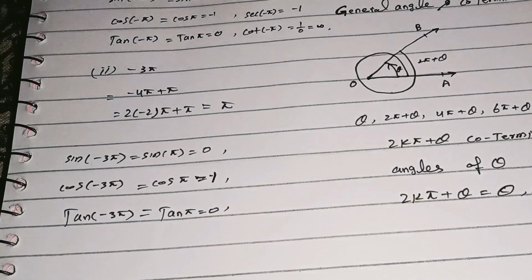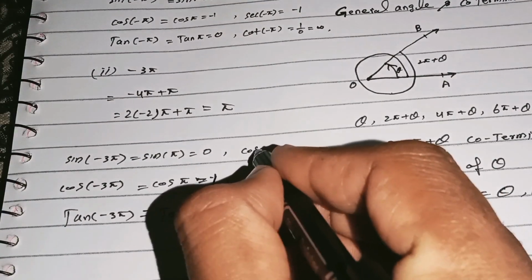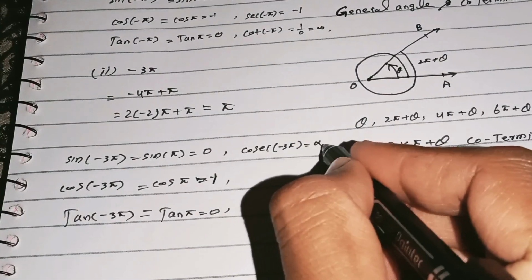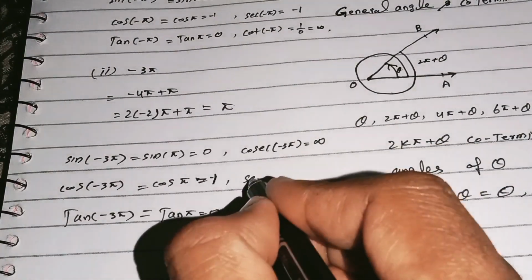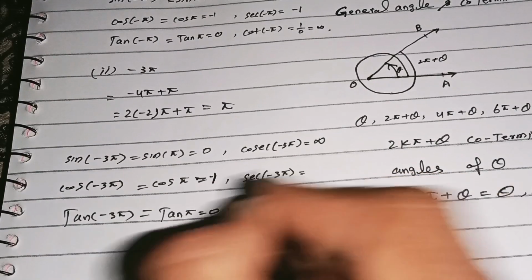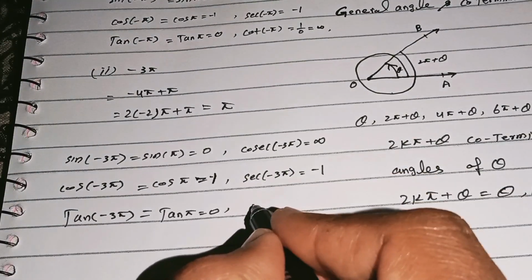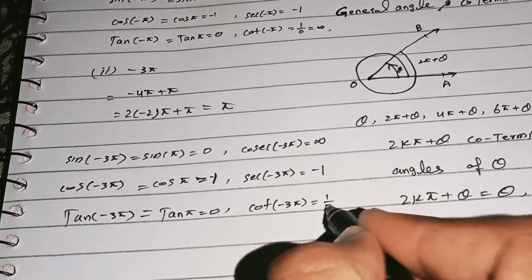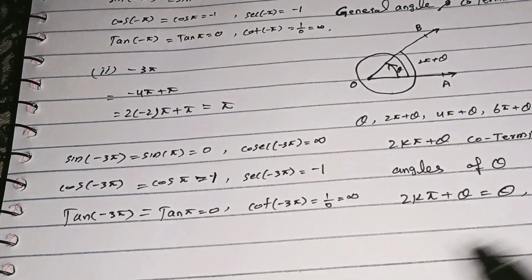And the remaining three trigonometric functions are reciprocals of these functions. So we have cosec of minus 3 pi is the reciprocal of 0, which is infinity, and sec of minus 3 pi is the reciprocal of minus 1, which is minus 1. Cot of minus 3 pi is the reciprocal of 0, 1 over 0, infinity.